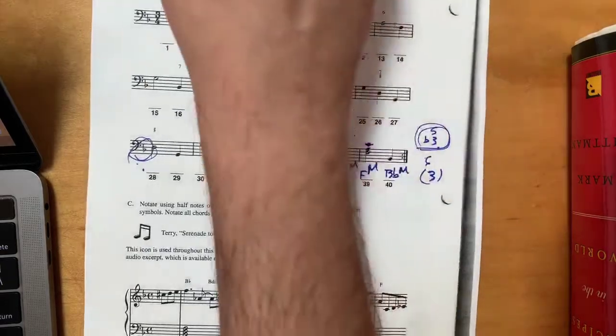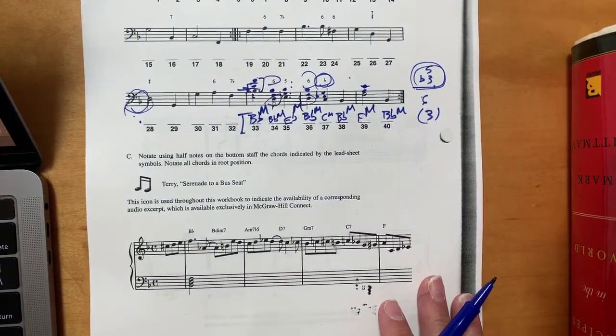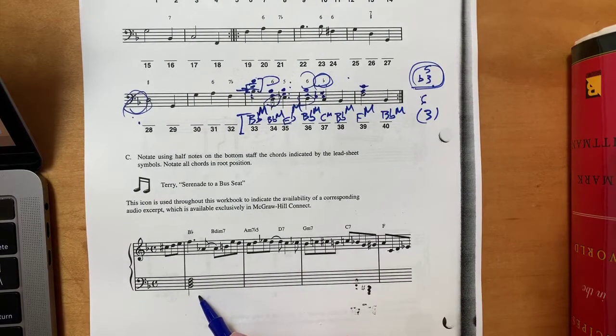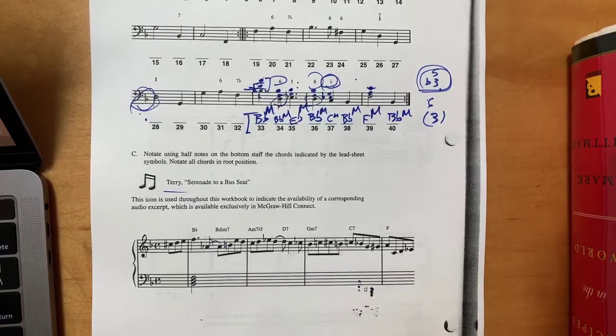This down here, I always hesitate to include any jazz things in this book because the book doesn't know what it's talking about when it comes to jazz. But this is fine because it's just asking you to write chords. So we'll let that go this time.